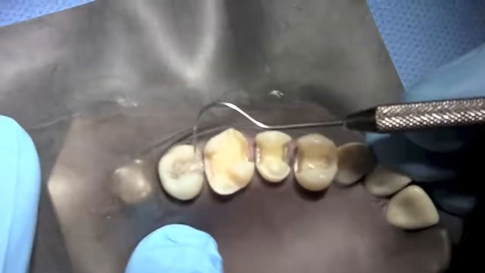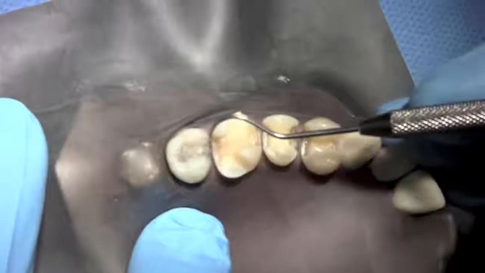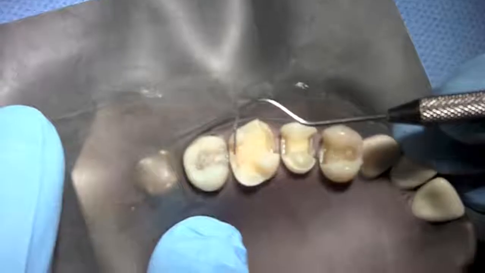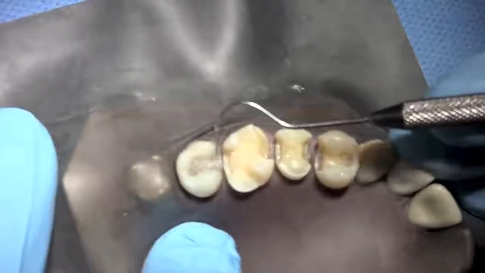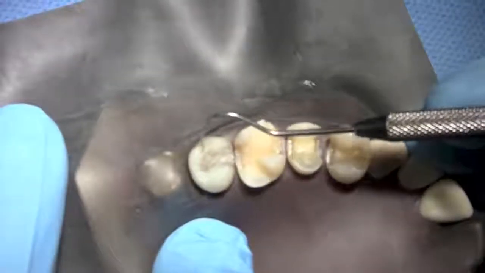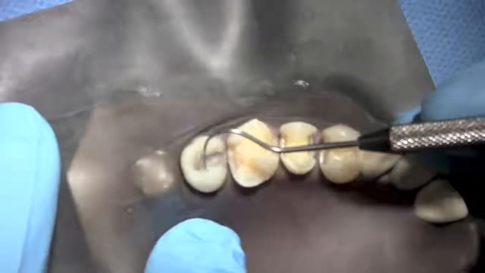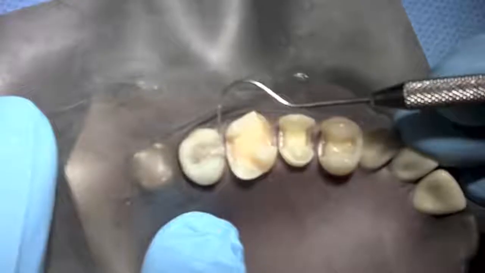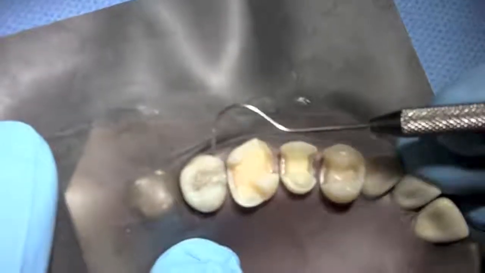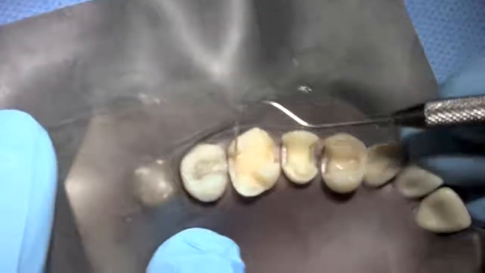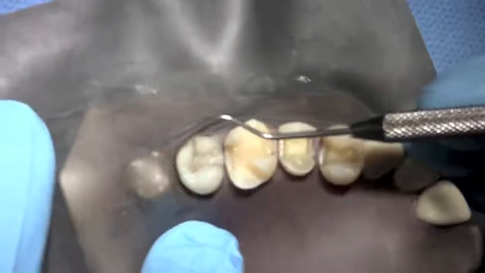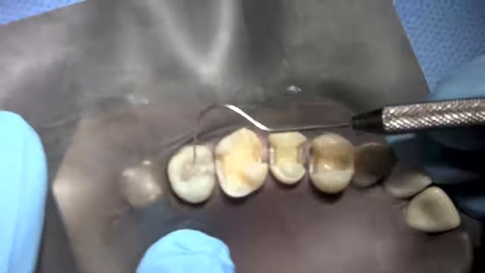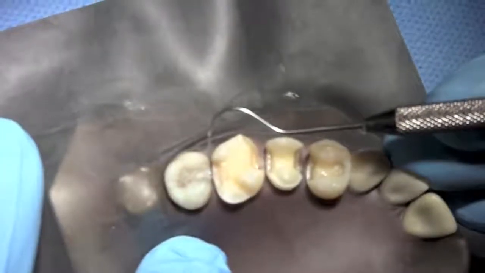Well, let's put it this way. The millable ceramic preparation could always be pressed, but the pressable ceramic preparation cannot always be milled. And we're going to point out those differences. It has to do with the milling burrs that are used in the milling machines. They have a certain dimension that will require certain parameters that are obeyed when we do the preparation. But as always, let's go ahead and start by removing the amalgam and assessing the remaining tooth structure.